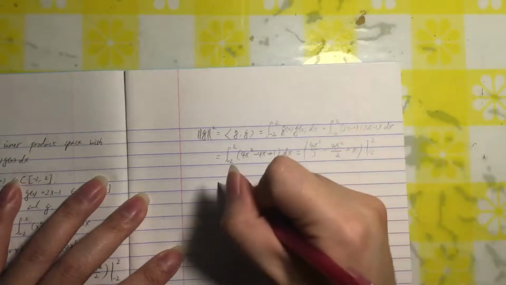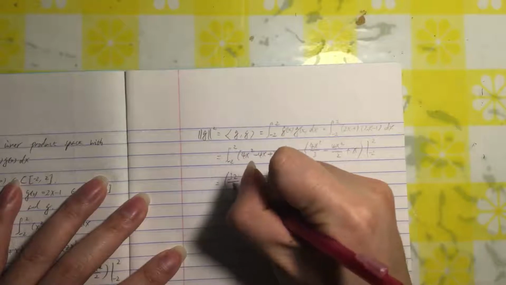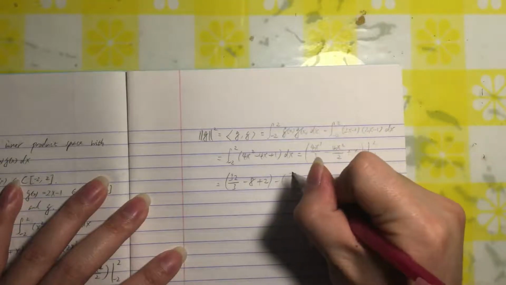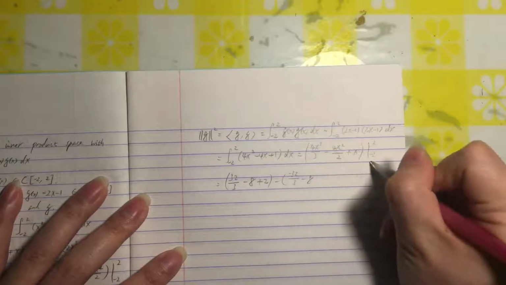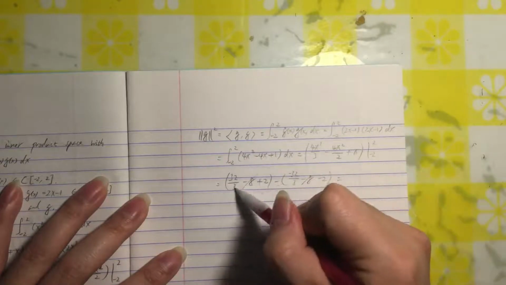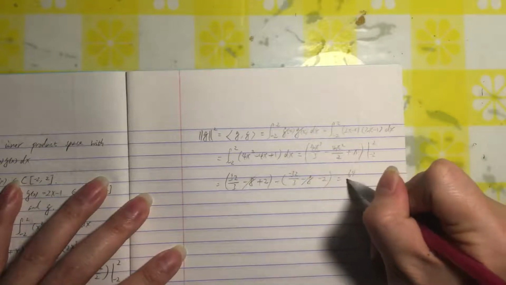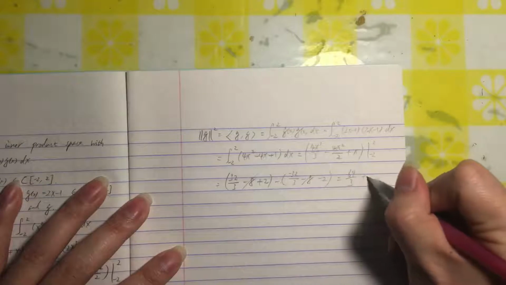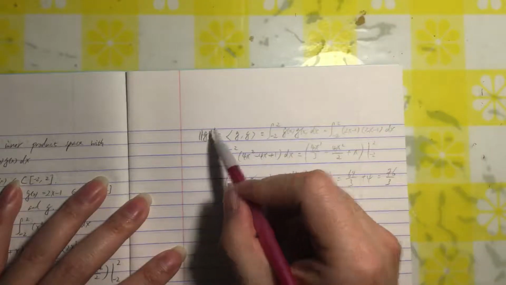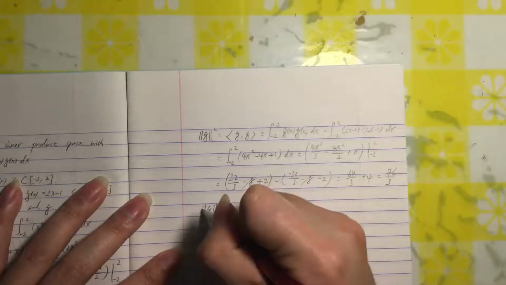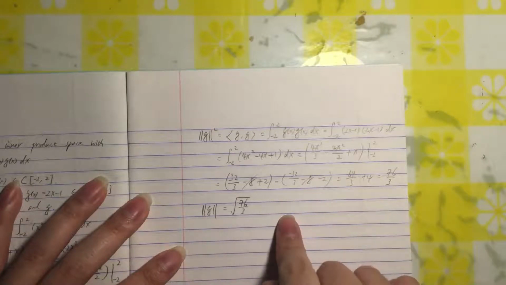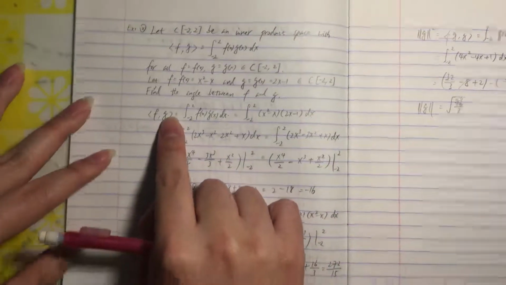If I plug in 2 here, I get 32 over 3 minus 8 plus 2. If I plug in negative 2 here, I get negative 32 over 3 minus 8 minus 2. Then here, negative 8 minus negative 8 get cancelled. 32 over 3 minus negative 32 over 3 is 64 over 3. 2 minus negative 2 is 4, so the total is 76 over 3. That's norm of g squared. So for norm of g, take the square root. We get square root of 76 over 3. That's norm of g.